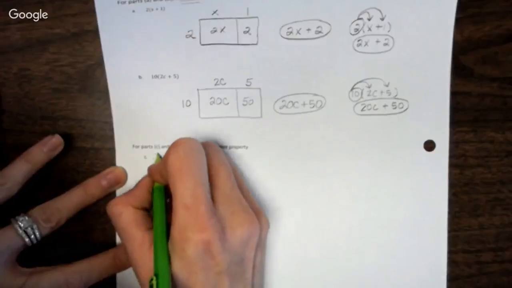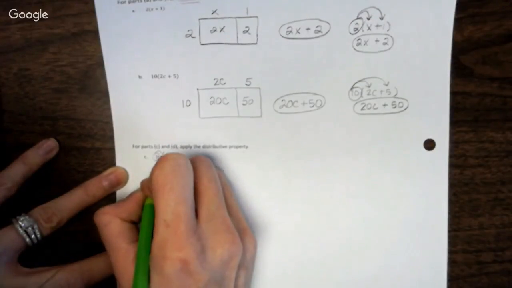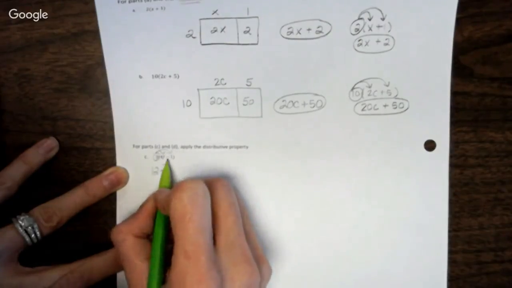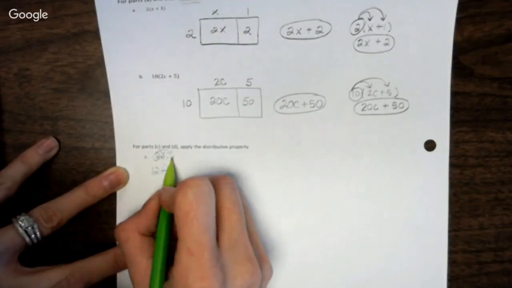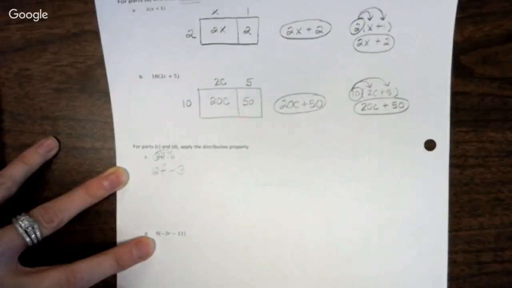All right, so take the 3 on the outside and multiply. 3 times 4f is 12f. 3 times, that's a negative 1. Just like we take the sign with the number, that would be negative 1. So 3 times negative 1 is negative 3.